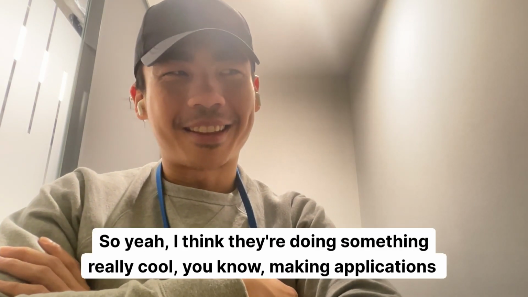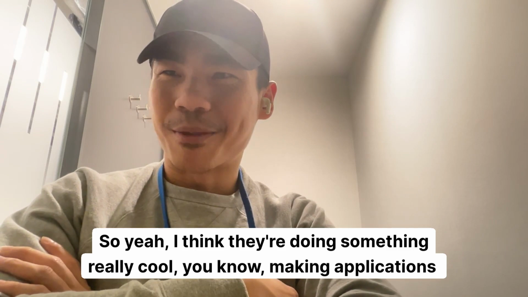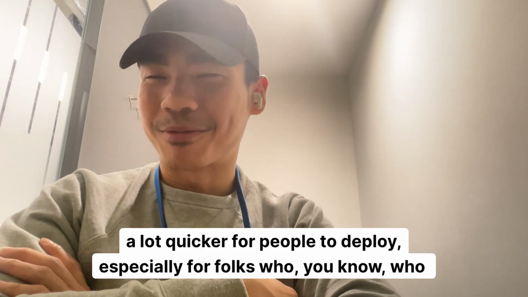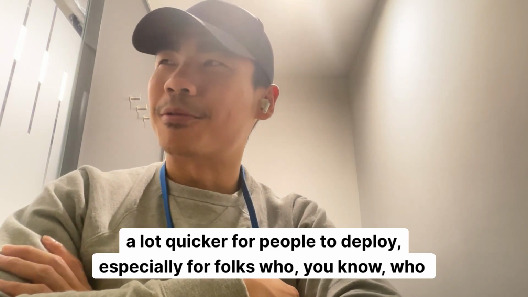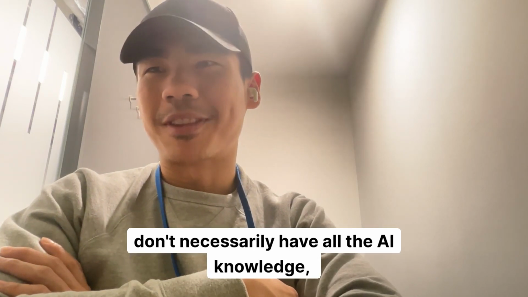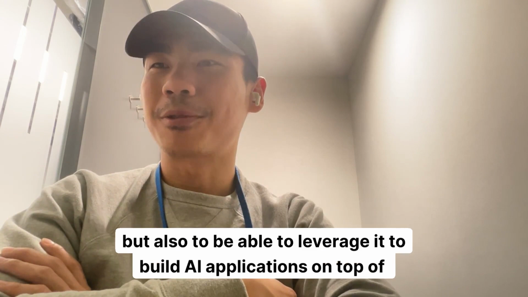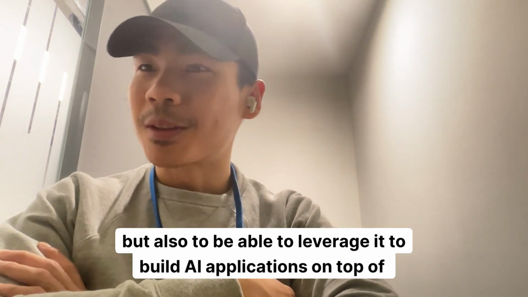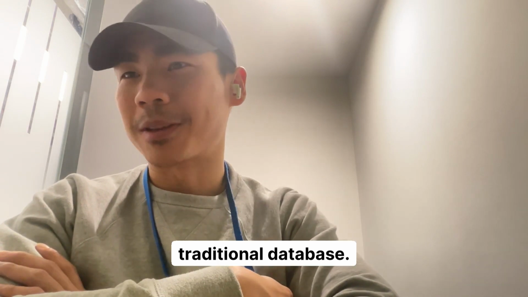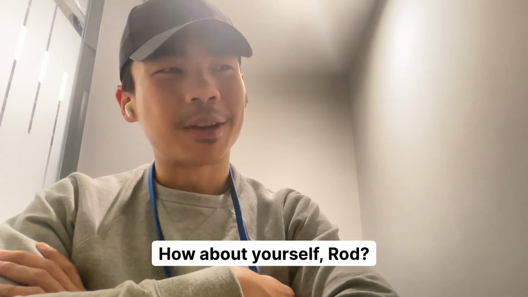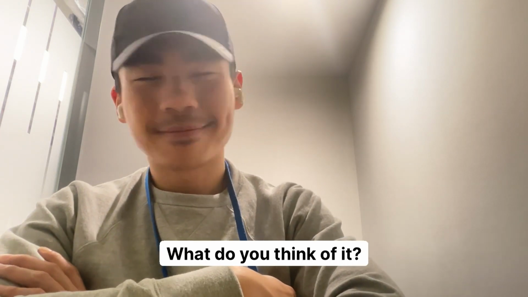So yeah, I think they're doing something really cool. Making applications a lot quicker for people to deploy, especially for folks who don't necessarily have all the AI knowledge, but also to be able to leverage it to build AI applications on top of traditional databases. So I thought that was pretty cool. How about yourself, Rod? What do you think of it?